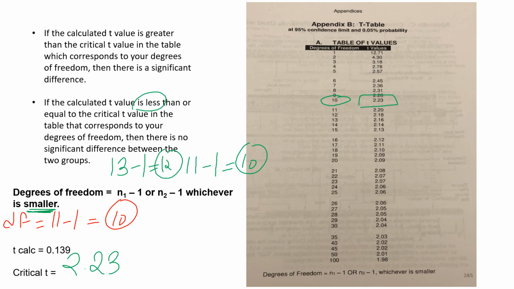If it's less, that means that there is no significant difference between the two groups. And if there is no significant difference between the two groups, that would mean that I'm going to accept my null hypothesis.